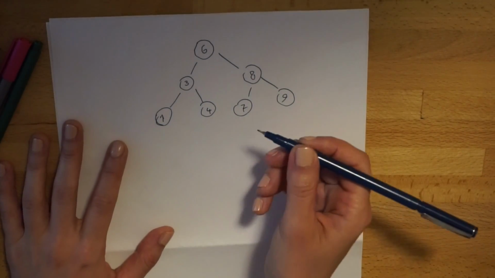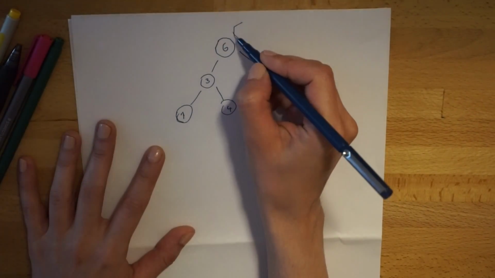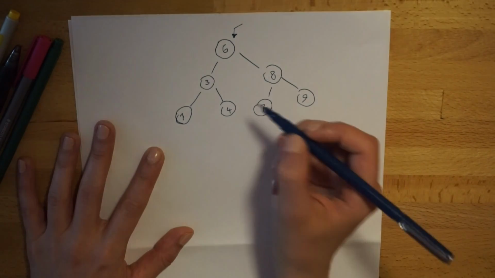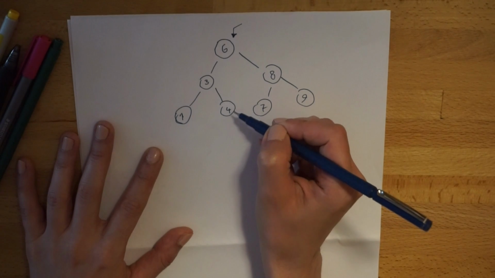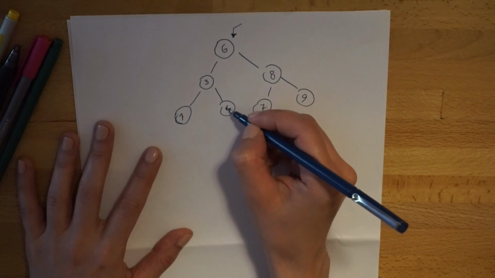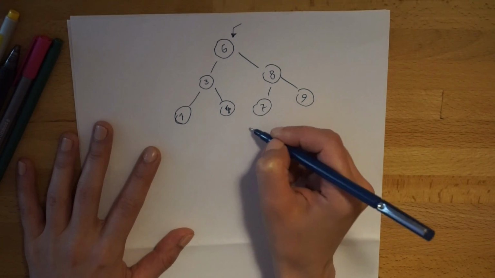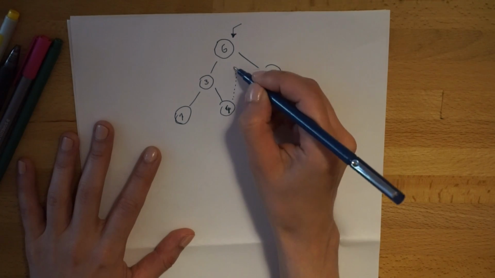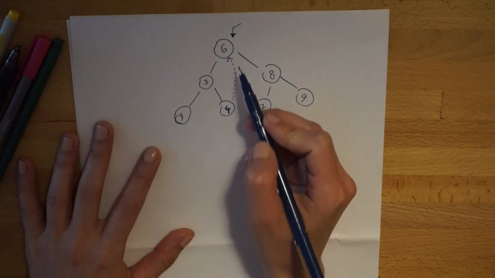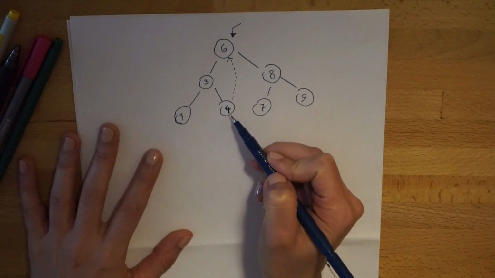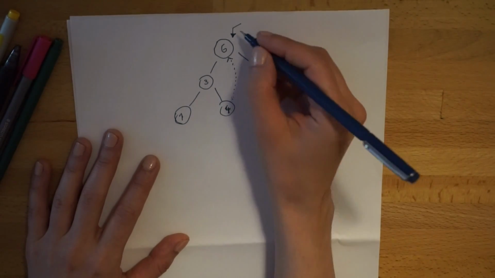In order to do that, at any subtree, if my pointer is here, I look at the left subtree and find the rightmost node, which is 4, the predecessor. Because there is no more right, I can make a temporary link from it to come back. So at any point, I know that 6 comes after 4. If I come to 4, I know how to go back to 6. Then at that point, I will delete the pointer.